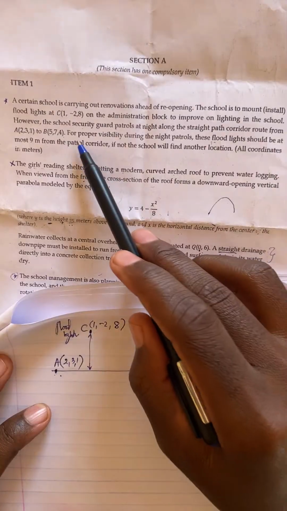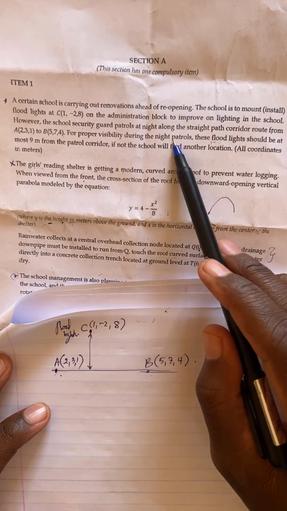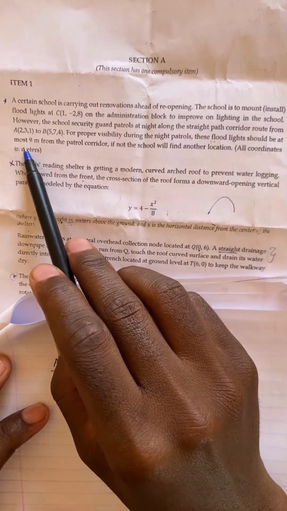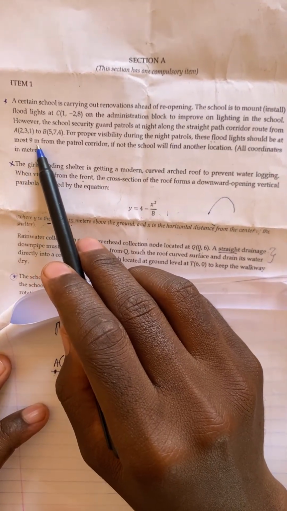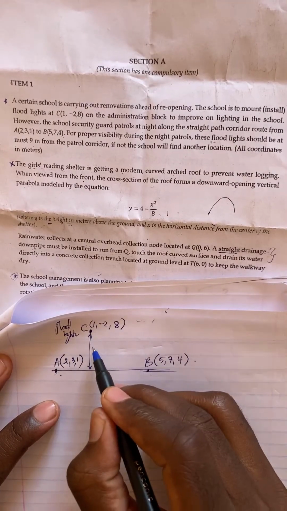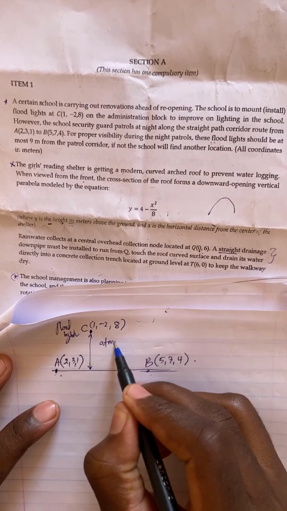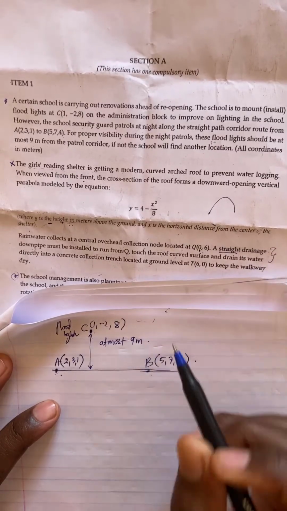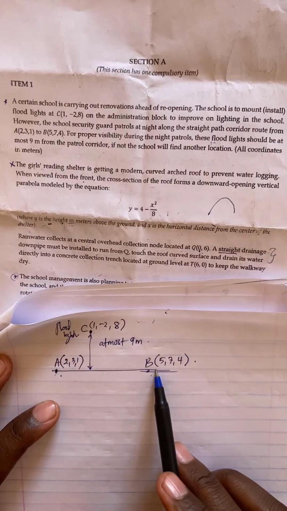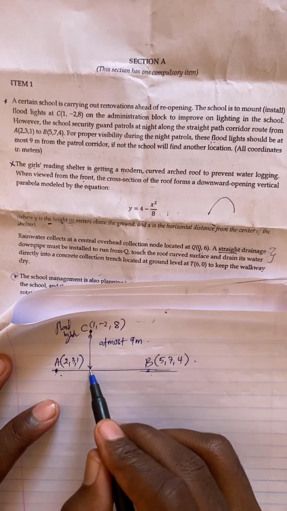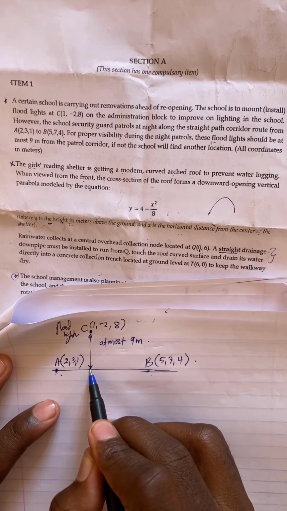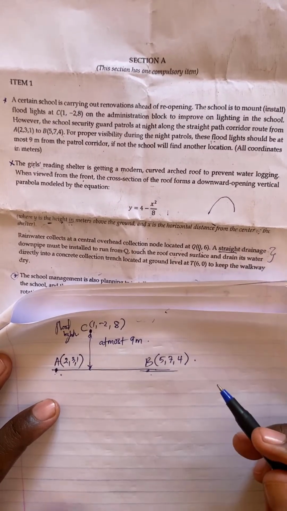And now they are telling us that for proper visibility during the night patrol, this floodlight should be at most 9 meters from the patrol corridor. This is the patrol corridor. So we're interested in seeing the distance from the floodlights to the patrol corridor, and then we see whether it is at most 9 meters.